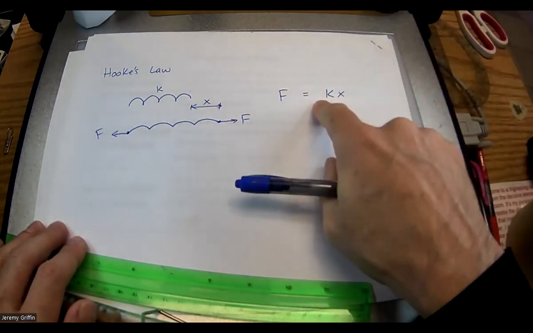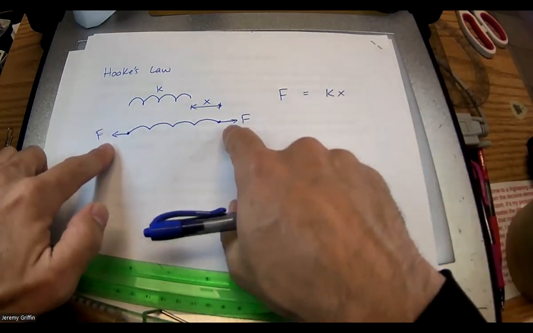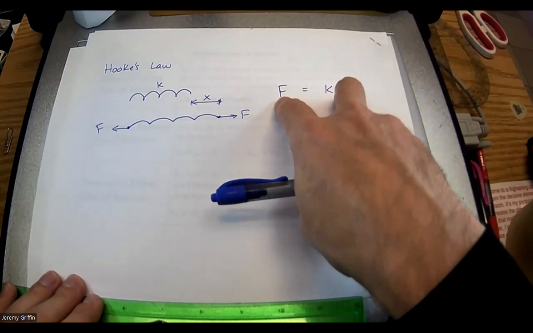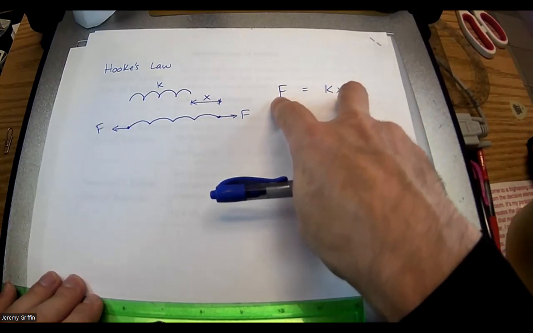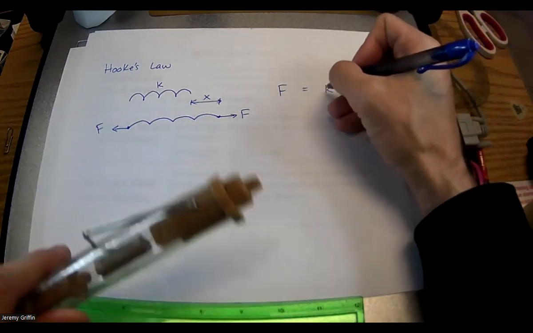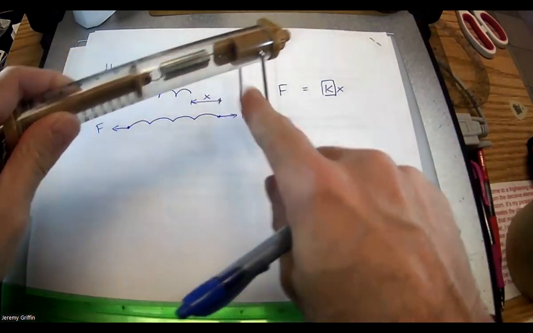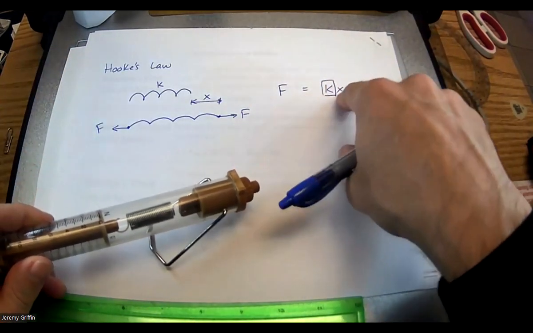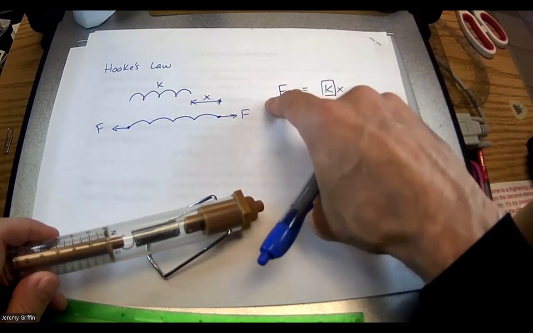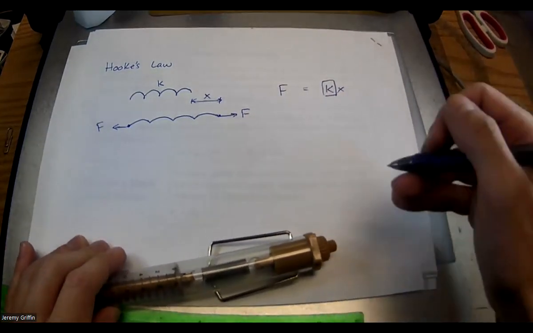Some textbooks say negative kx, throw a negative sign there. It depends which force you're talking about. Anyway, F equals kx. So I see a direct relationship between the force and the stretch amount. Now, what if the question is, what is the spring constant right here? If I know how much I stretch it, x, and how much force that required, F, could I solve for k? Heck, let's solve in terms of variables.